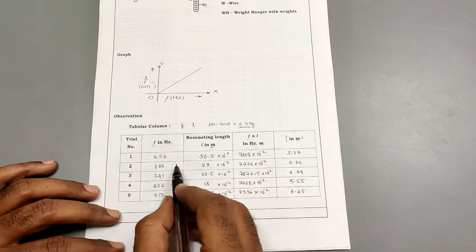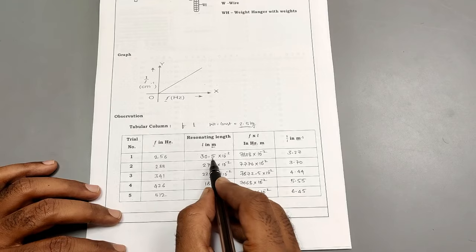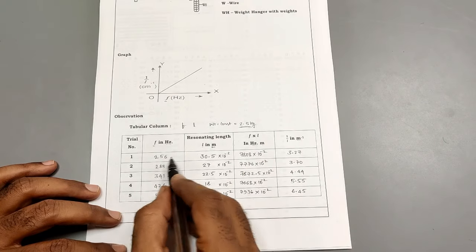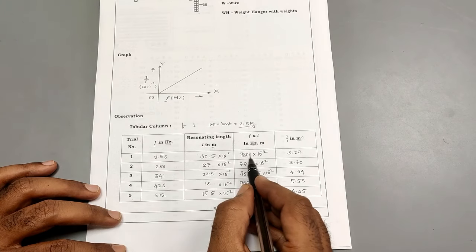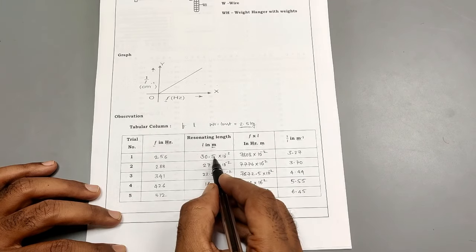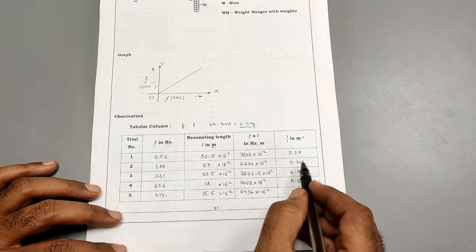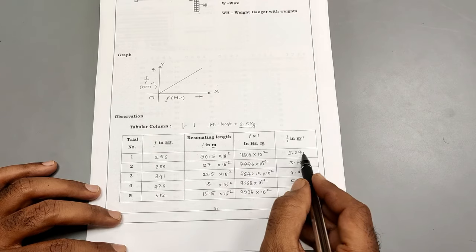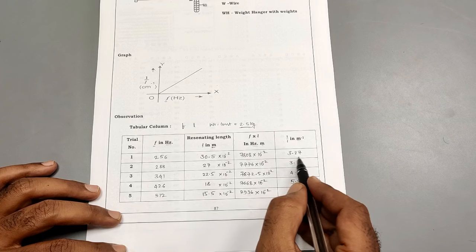Okay, see, the first resonating length we had got as 30.5 centimeter. I have written it in meters. Next column is F into L. So 256 into 30.5, it will be 7808 into 10 to the power minus 2 as it is. 1 divided by L, 1 divided by 30.5, you will get it as 0.0327. So 10 to the power minus 2 in the denominator becomes 10 to the power plus 2 in the numerator, and we get 3.27.